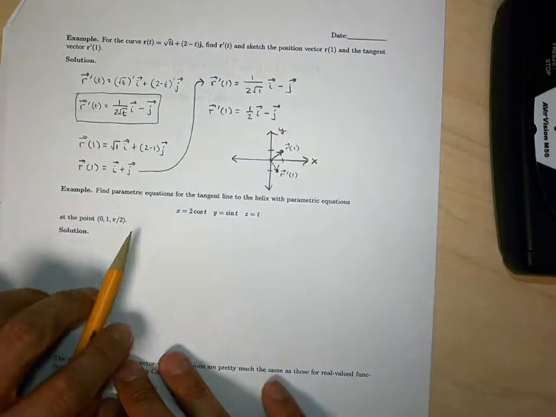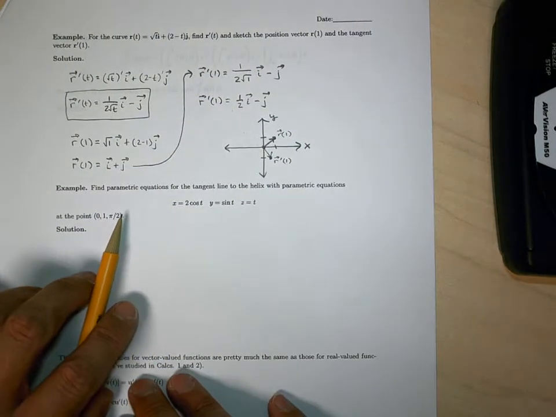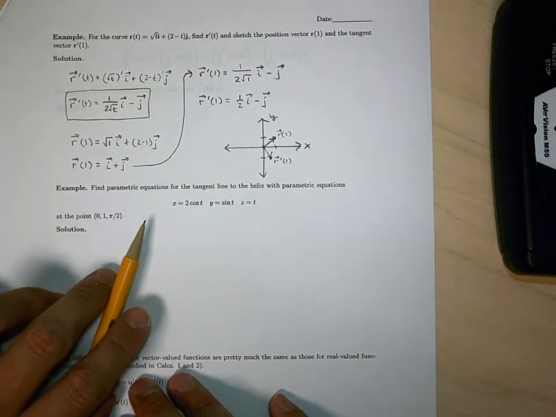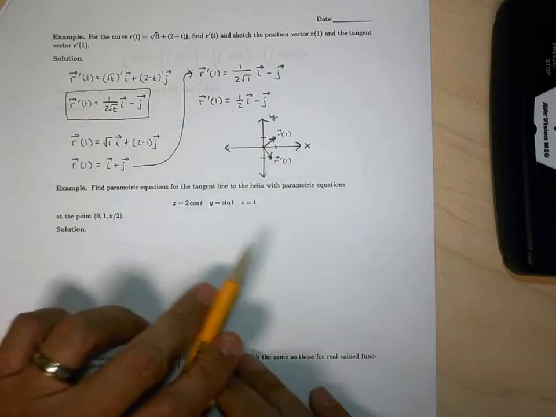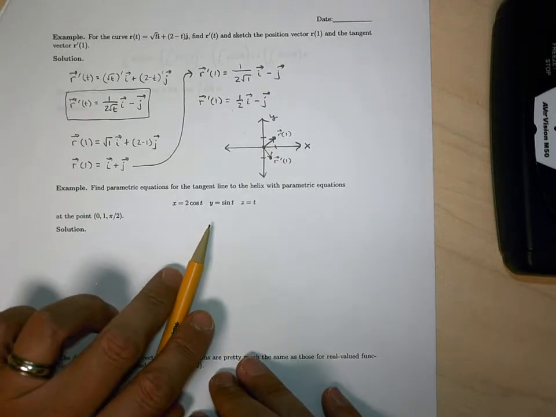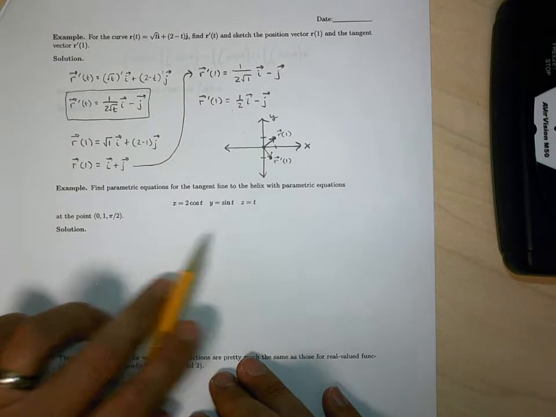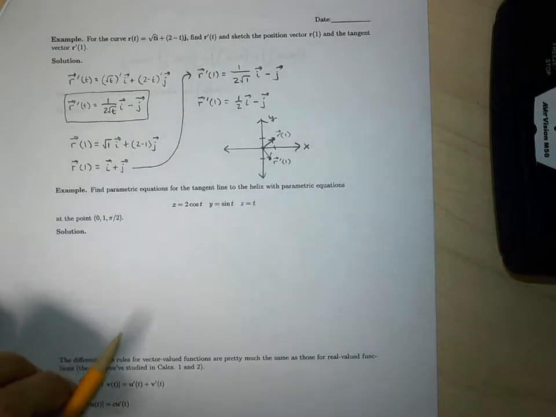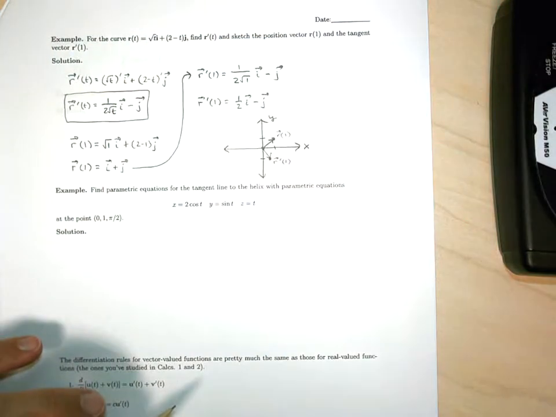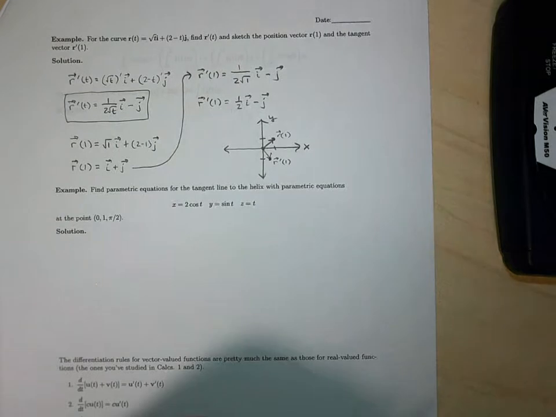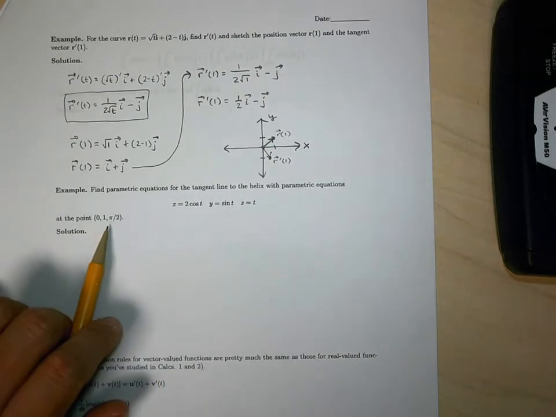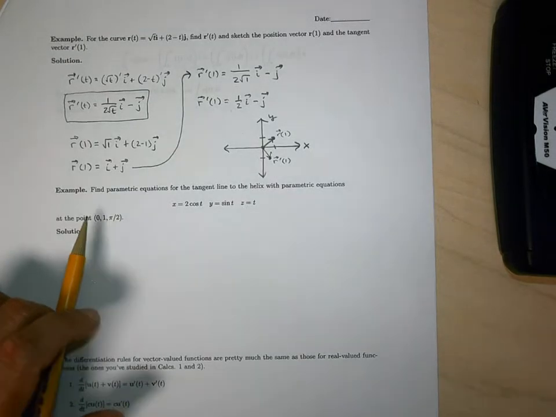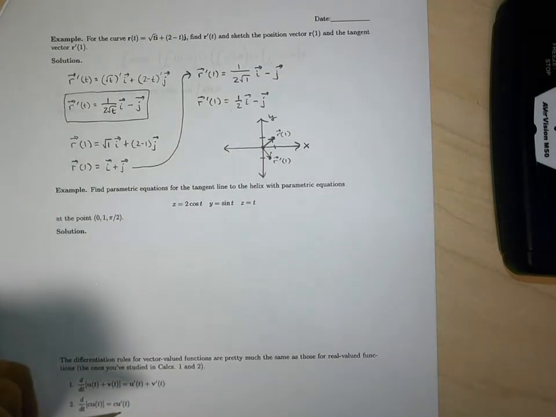Okay, so next let's find parametric equations for the tangent line to the helix with parametric equations x equals cosine t, y equals sine t, z equals t at the point 0, 1, pi over 2. So if we're talking about the tangent line, what we can do is sort of go off the tangent vector. We have a point that the tangent line passes through. So let's find the direction of that line by finding the tangent vector. The tangent vector points in the direction of a tangent line. It's tangent to the curve at that point.